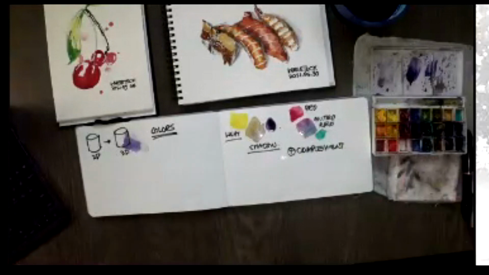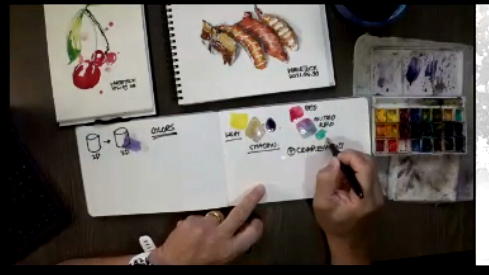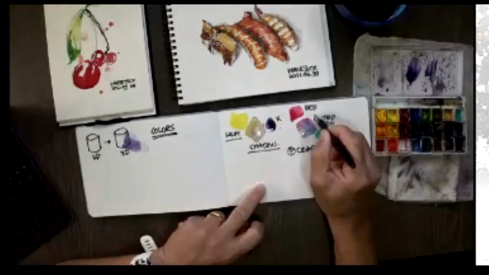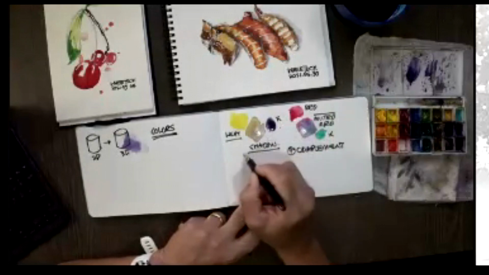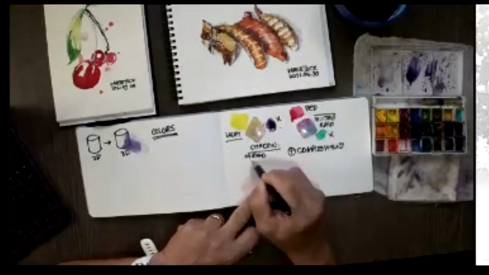So I'm going to pause here. Are there any questions? Simple concept, but remember, when you mix it with your complement, don't make it until it becomes green, don't make it until it becomes purple, but you want a muted version. The shadow is a muted version of the lighted version. Okay.